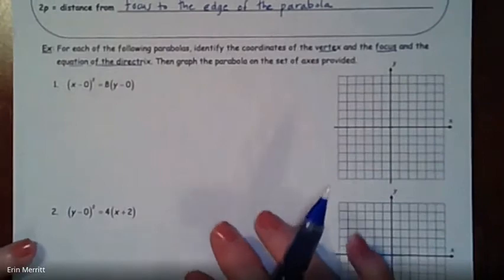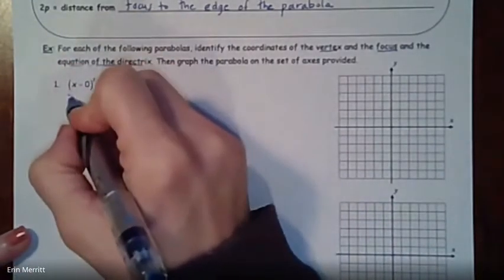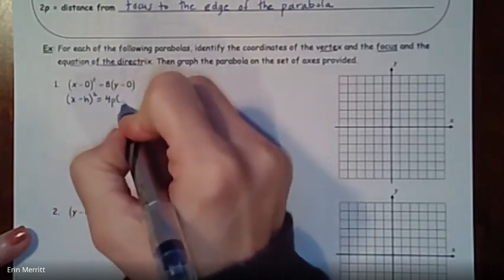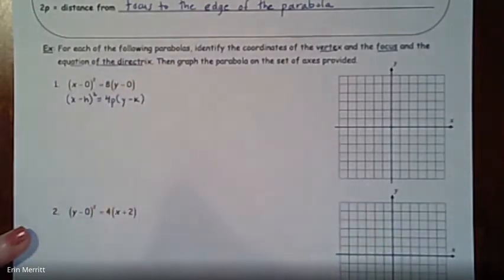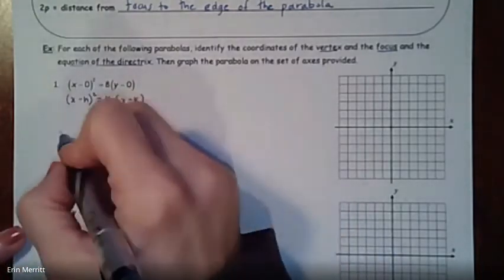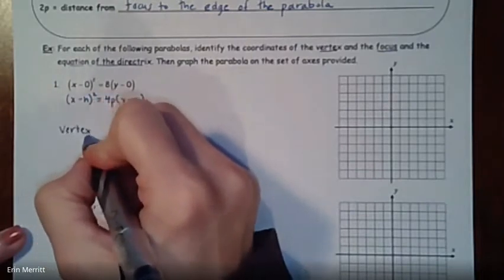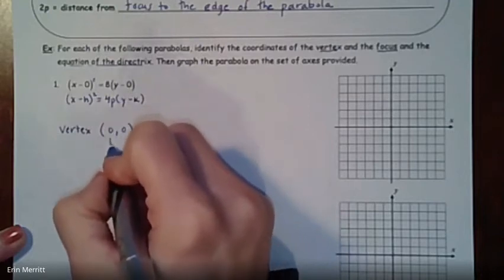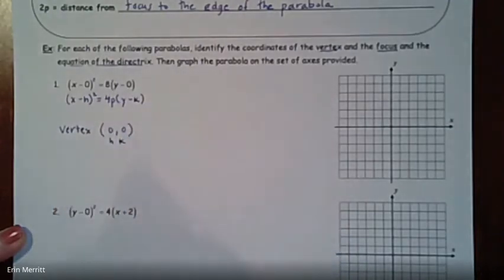Okay, so when you look at this, I'm going to write the form beneath it. This is (x minus h) squared equals 4p times (y minus k). All right, a couple of things to take away from this. Right off the bat, the vertex is the (h, k) part of it. And so that's the (0, 0). That's the first thing. Easy.